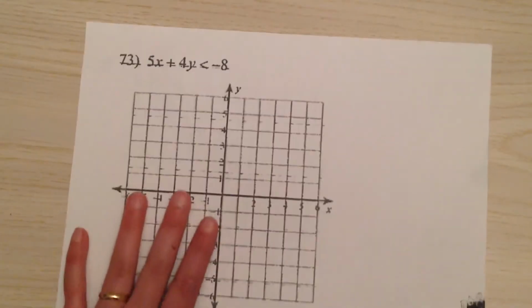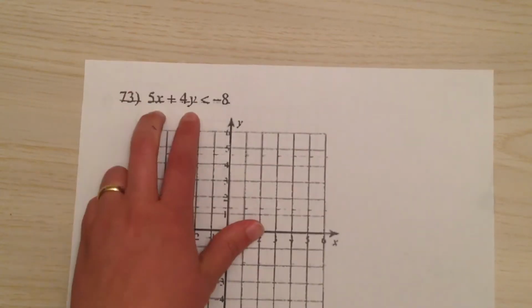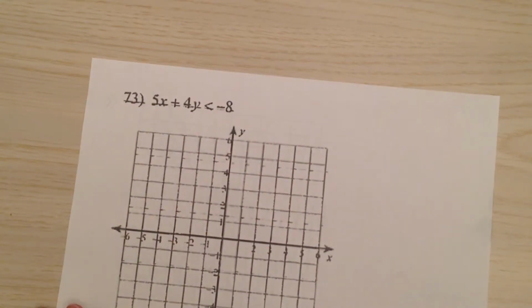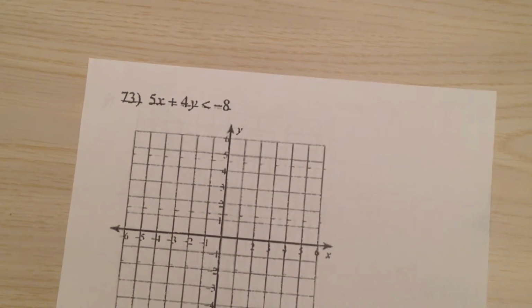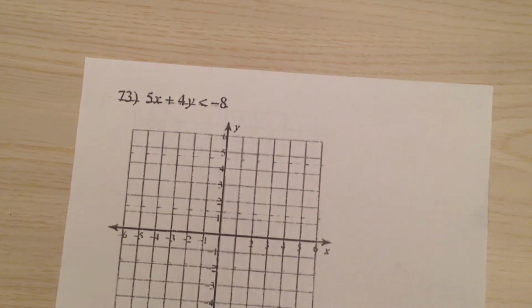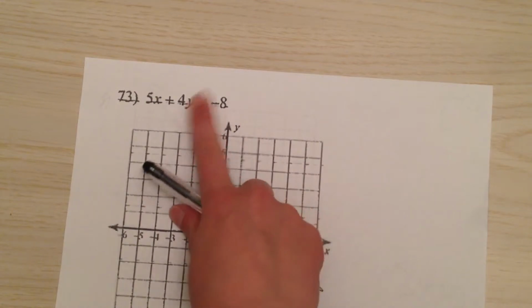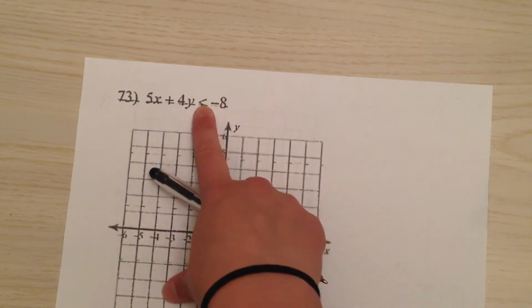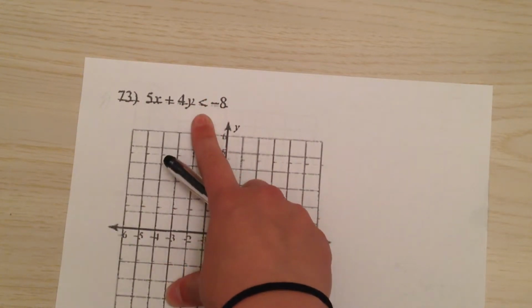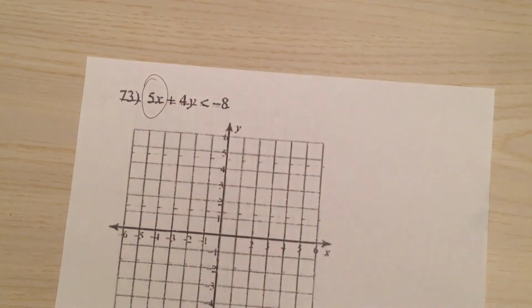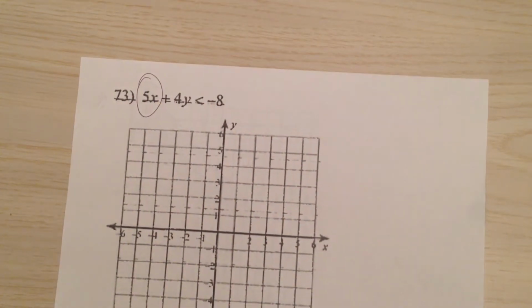One left. The reason I put this one on here is because it was not in slope-intercept form. We're going to move it just like an equation. If it was y equals mx plus b, we're just going to keep our inequality the way it is, unless we ever divide or multiply by a negative. Then we would flip that around. But on this one, I don't think we're going to have to do that. Let's solve it and see.